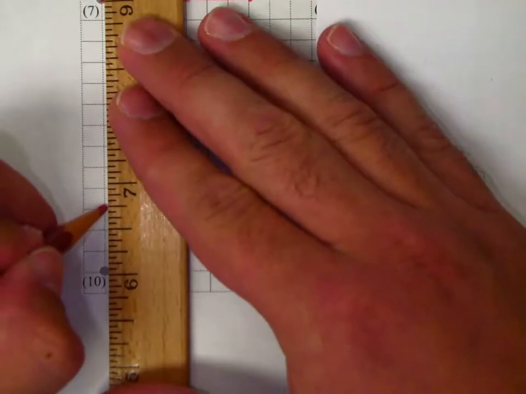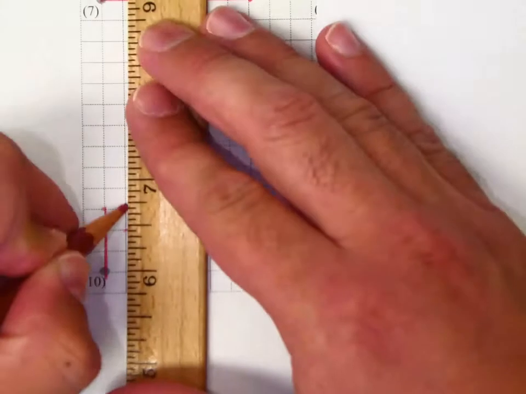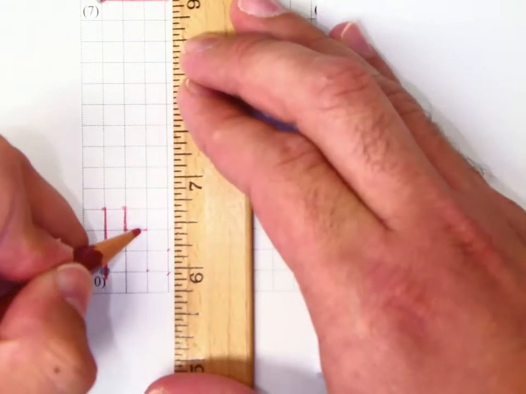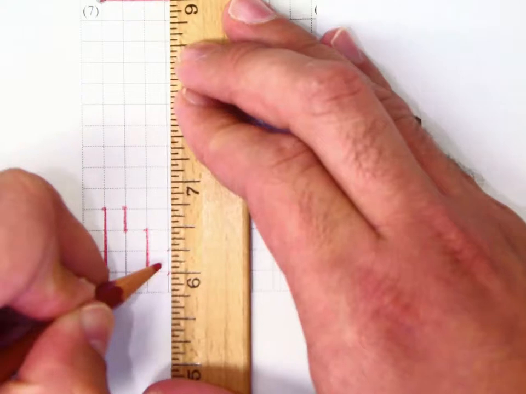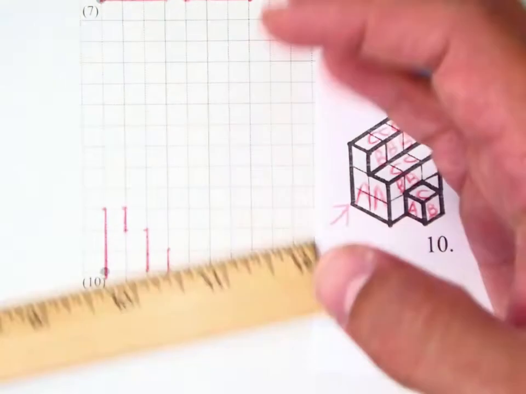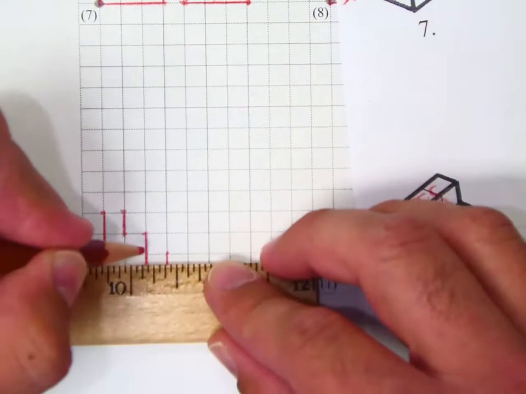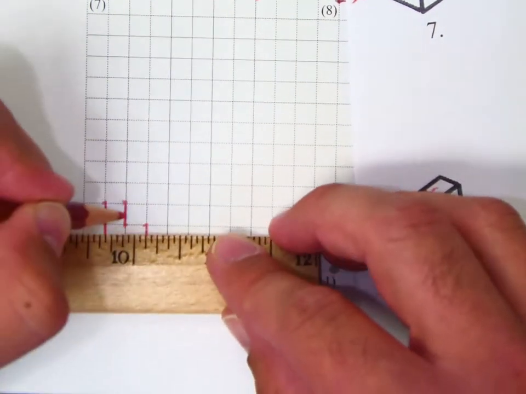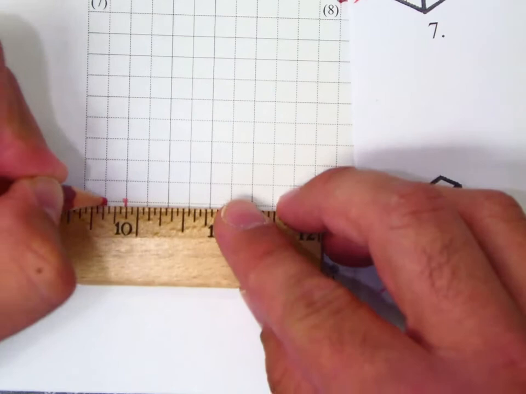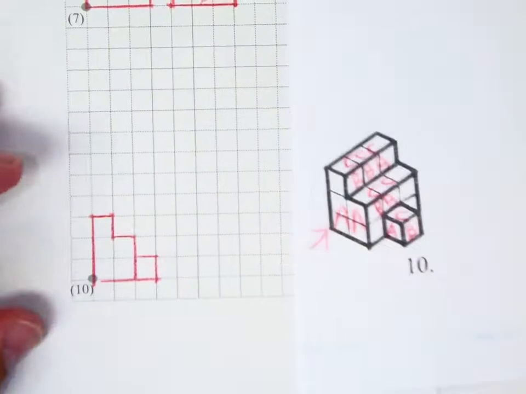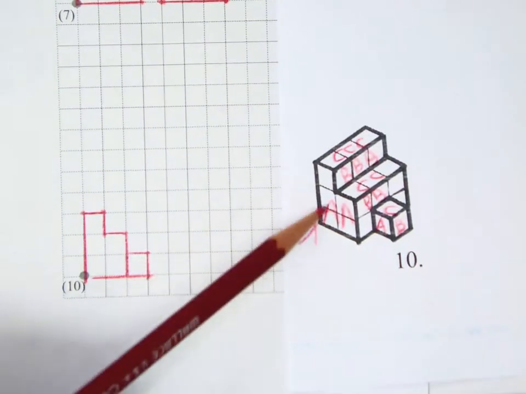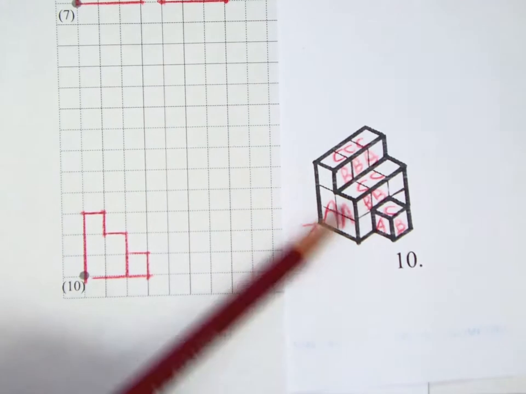And be careful what lines you fill in here. So we should still maintain the shape of plane AA and plane A.